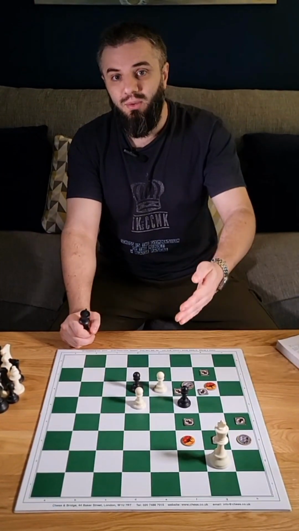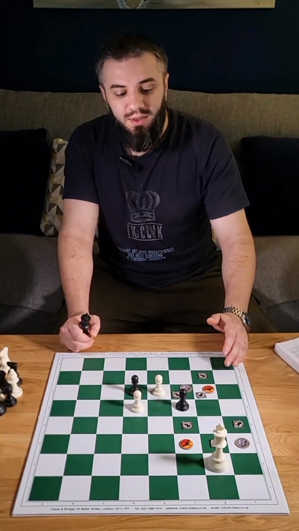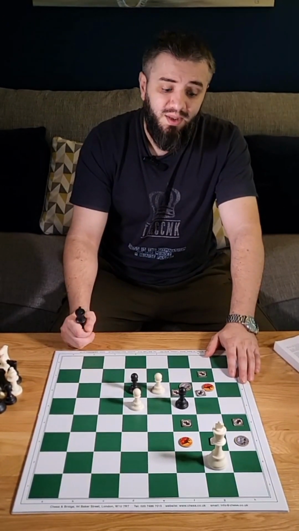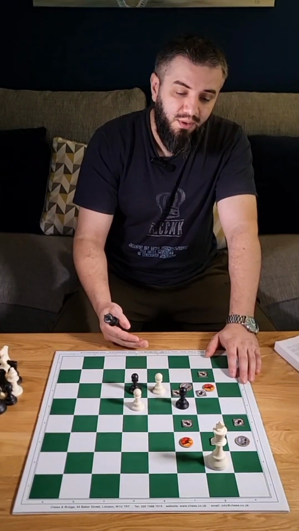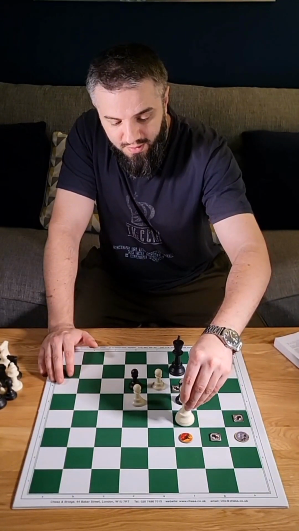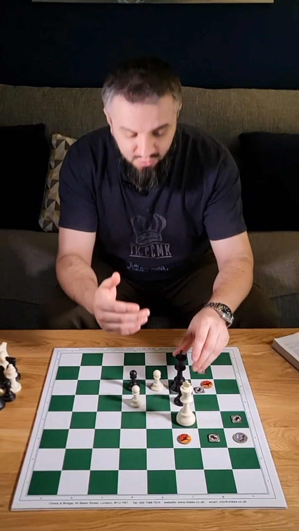All white has to do is maneuver on the corresponding squares up to g2 and therefore win the endgame, because black will no longer have a good move available. He'll find himself in zugzwang, and therefore he will lose the game. So I'm going to keep the tokens on the table and go from the starting position to help us visualize.